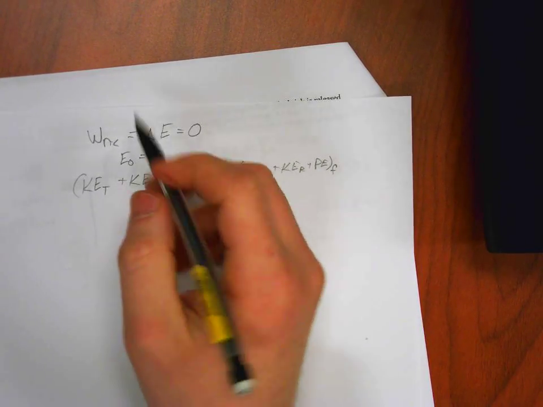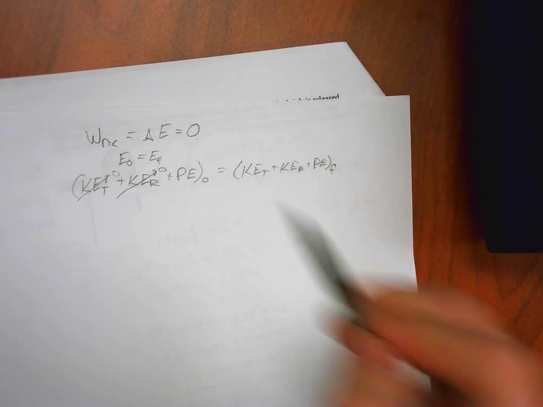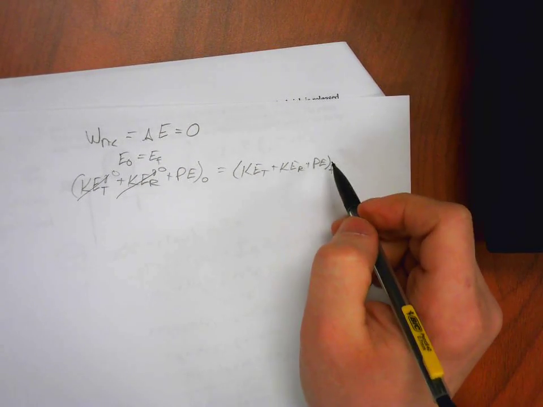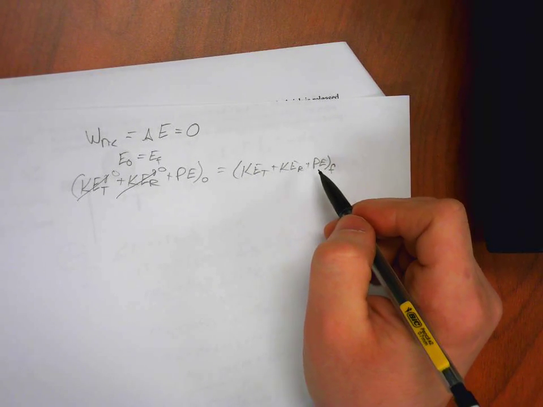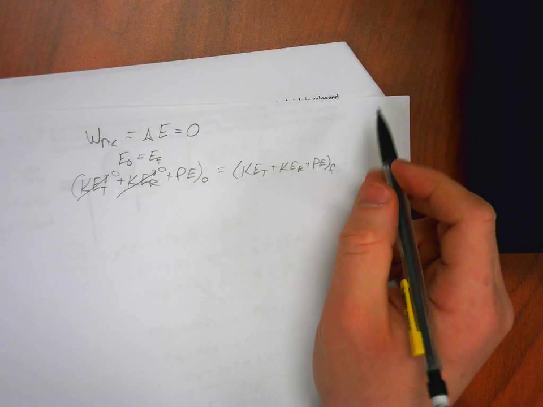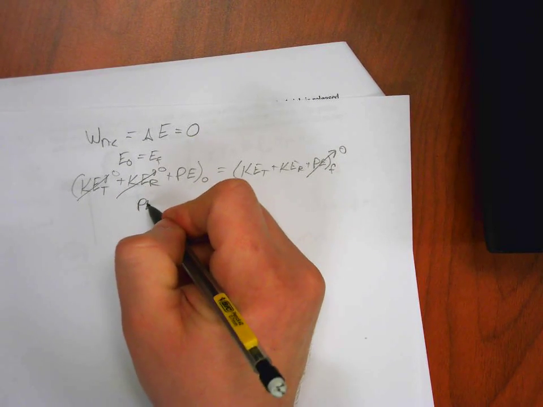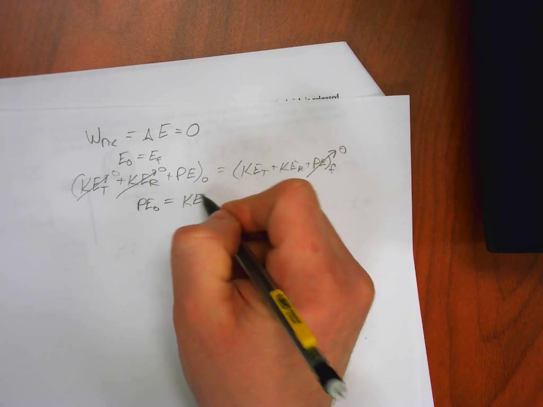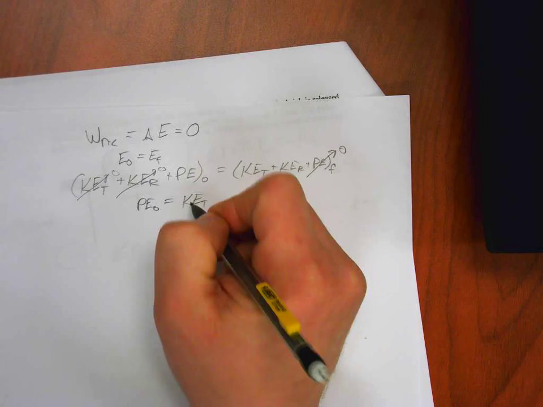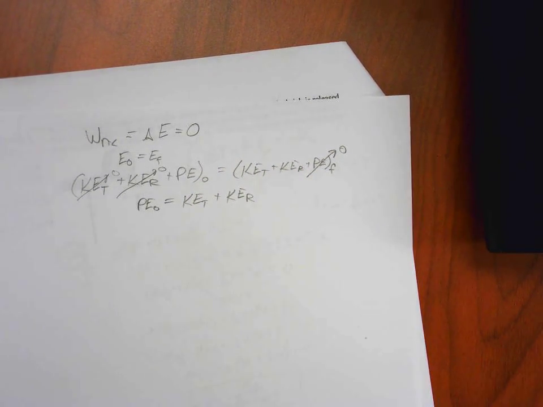We know the object isn't moving at all in the beginning, so we'll just set all kinetic energy equal to 0 in the beginning. And we know the brick is going to hit the floor in the end, or at least not necessarily hit the floor, but we'll set the final point as a 0 potential energy position. So the potential energy in the beginning is going to be converted to translational energy of the brick plus rotational energy of the pulley.